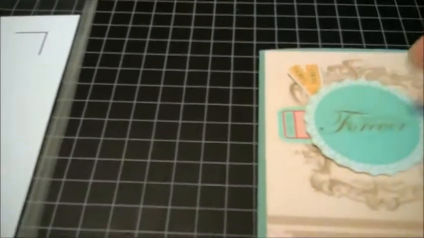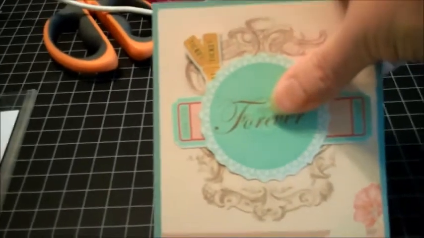There's one of them that I'm going to place. Another little ticket I cut out that I'm going to place. The yellow tickets, as I'm doing this with one hand because I'm holding my camera, and the forever right on top of it. So in a matter of minutes, I just created this card.